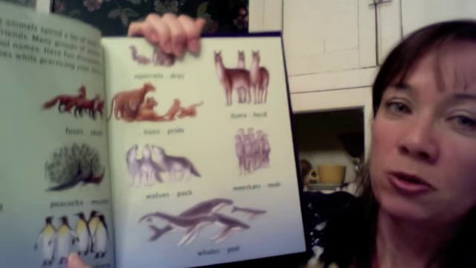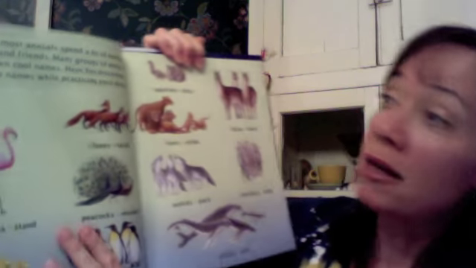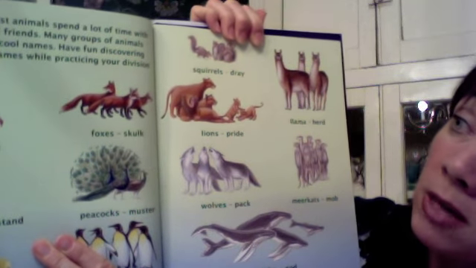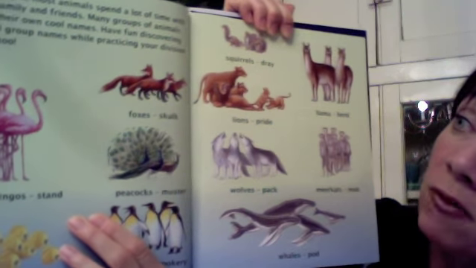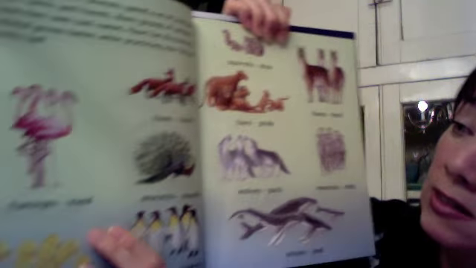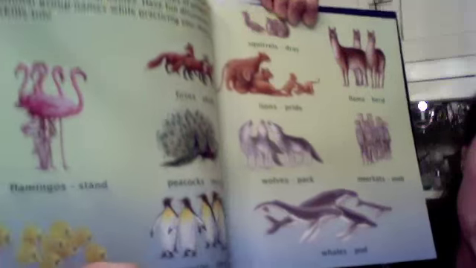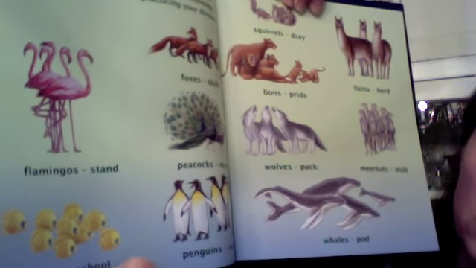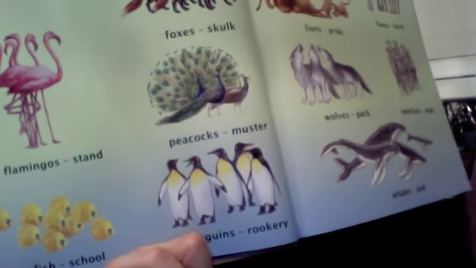This is my little introduction part. Like people, most animals spend a lot of time with their family and friends. Many groups of animals have their own cool names. Have fun discovering animal group names while practicing your division skills too. And let's give a couple of examples. Like a group of flamingos is called a stand. A group of fish is a school. A group of penguins is a rookery. Peacocks have a muster. Foxes have a skulk. So now we'll see some other names.